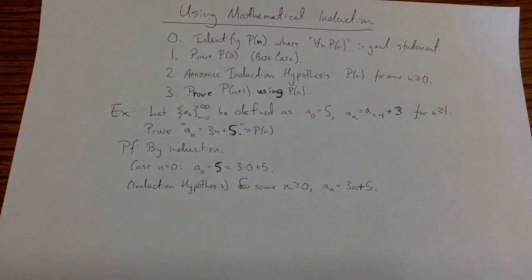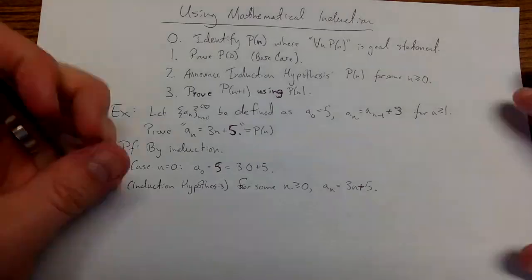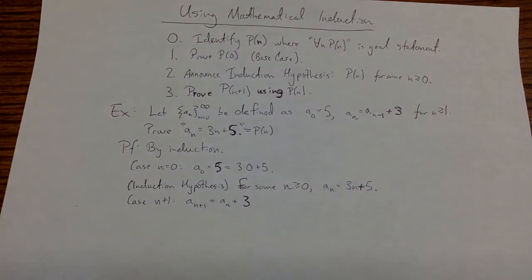So I've now written my induction hypothesis, and I've even used the phrase induction hypothesis to explain what I'm saying. For some n, I'm going to say that a_n is equal to 3n plus 5. So now I want to prove my last step. I want to prove P(n+1), which means I need to start by saying, well, a_(n+1). I know that this is equal to a_n plus 3 because that's what my recurrence relation says. And this works because n plus 1 is at least 1.